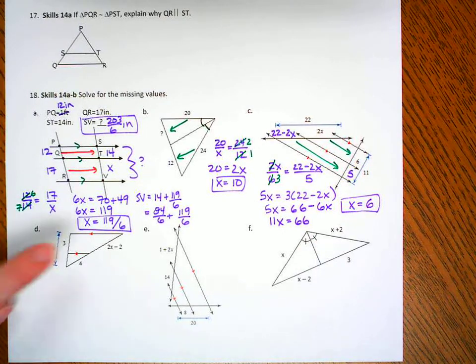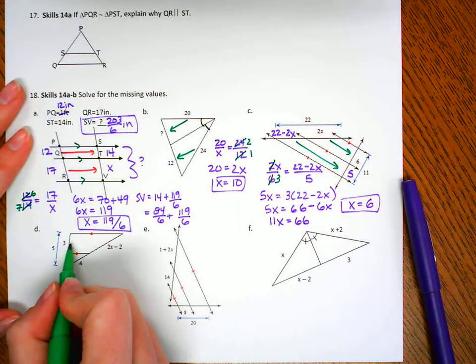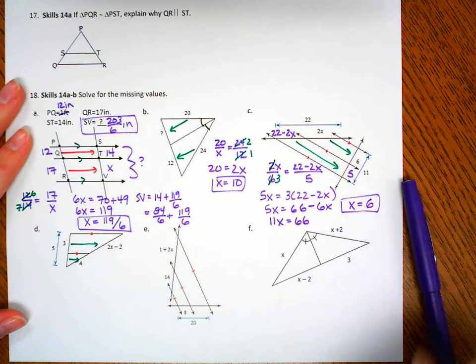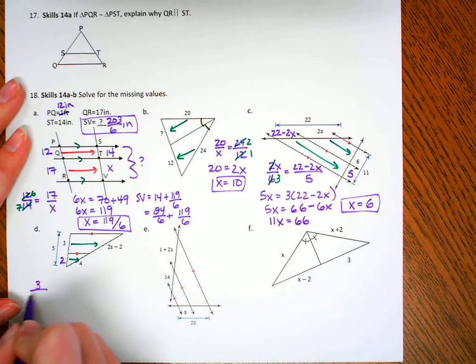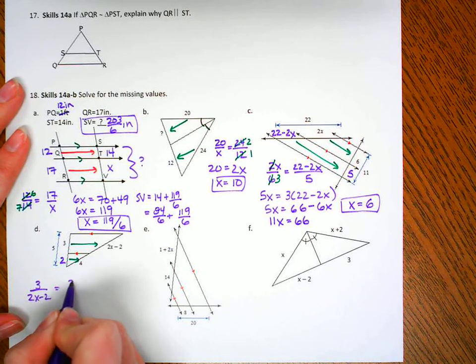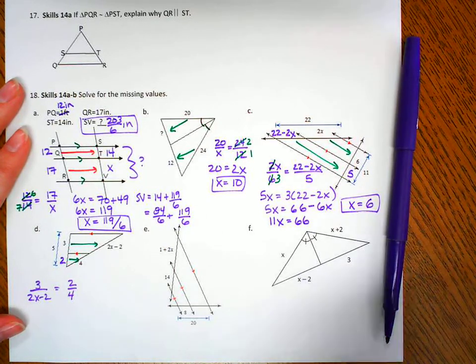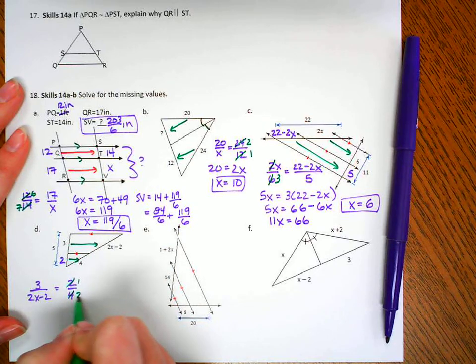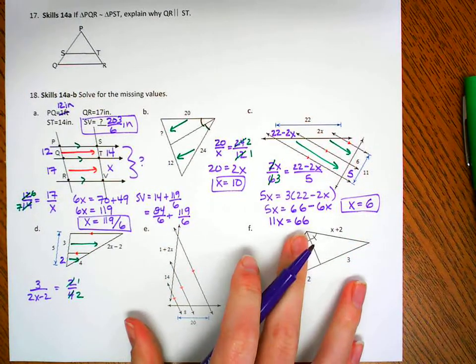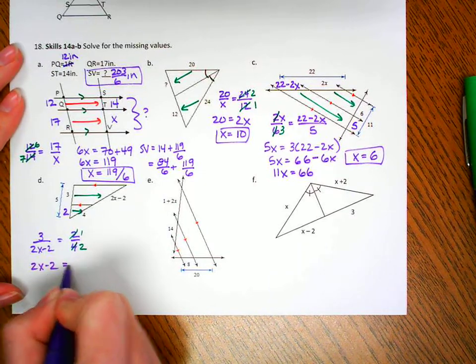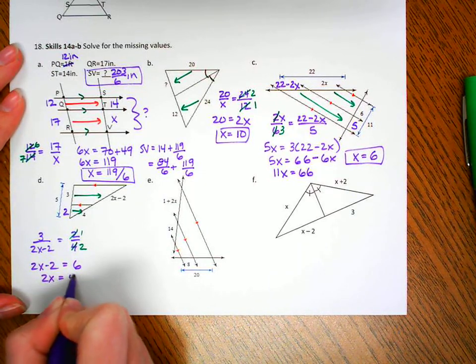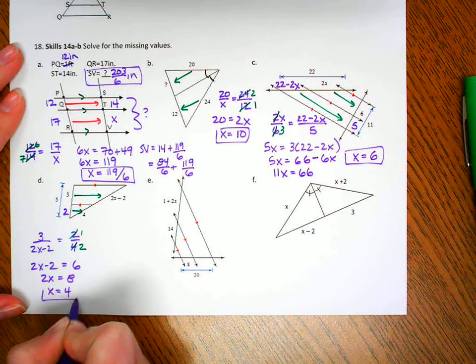Okay, let's keep going. Here we've got parallel lines again, so I can say this over this is this over this. That's going to be 2. So I can say 3 over 2x minus 2 equals 2 over 4. Well, look at that. 2 over 4 simplifies down to 1/2. Okay, so when I cross multiply, I'm going to get 2x minus 2 equals 6. So 2x equals 8. So x equals 4.